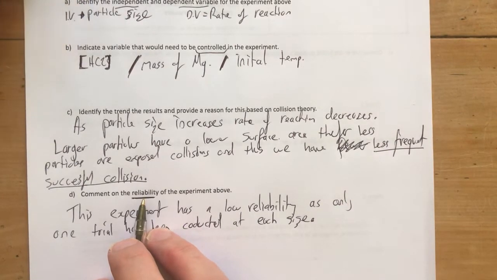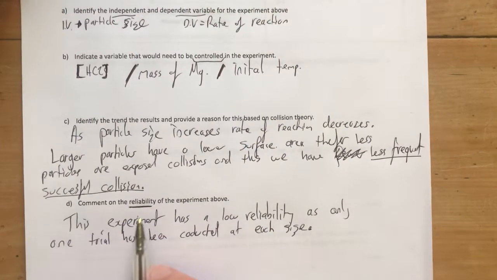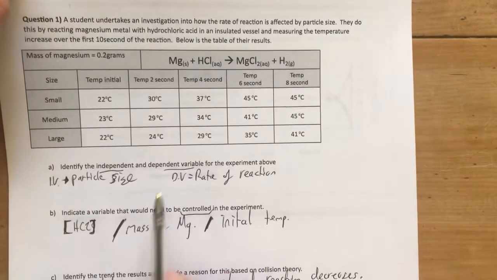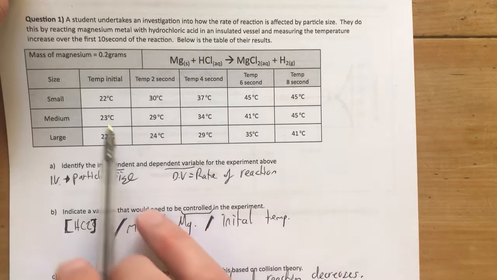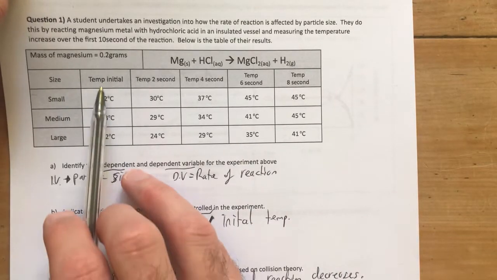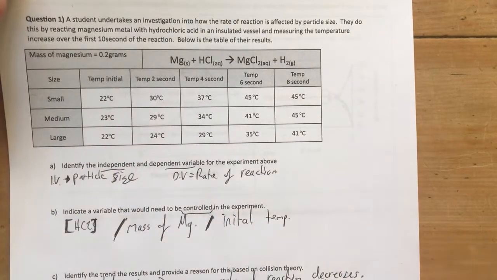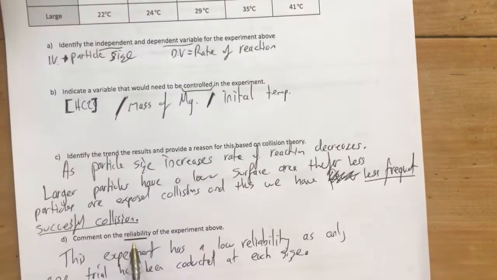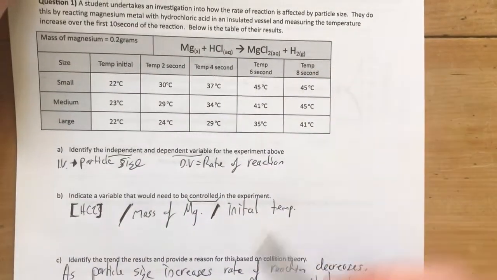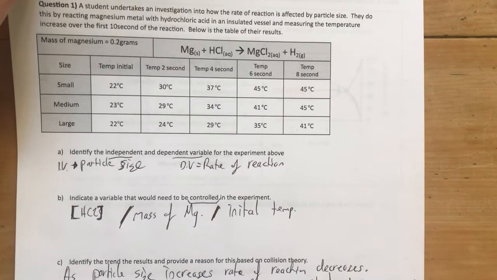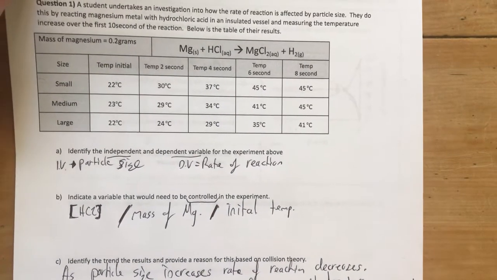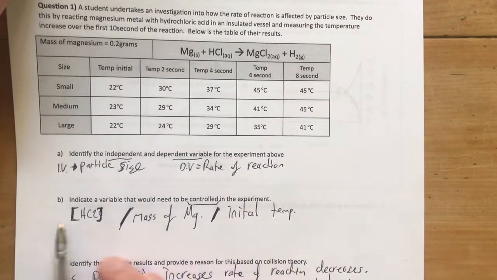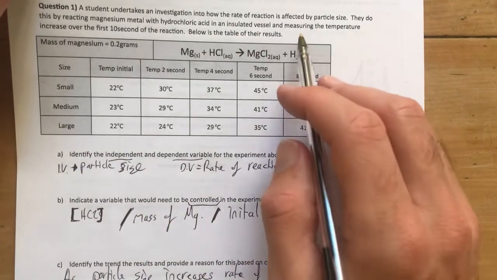Reliability is different to validity. If we're talking about how valid this experiment is, you could talk about the fact that it will not be valid because your initial temperature is not consistent across the 3 trials. However, this is about reliability, which is the repetition of your results. As I said, validity is different to this, where you want to make sure that we have controlled all other things that affect rate of reaction.